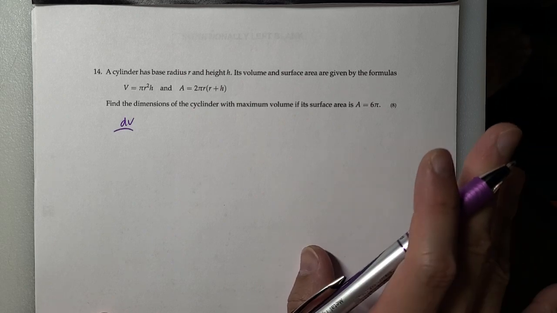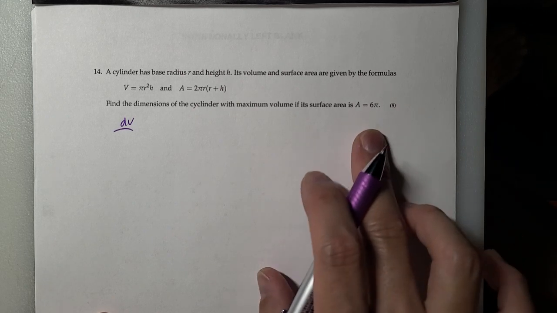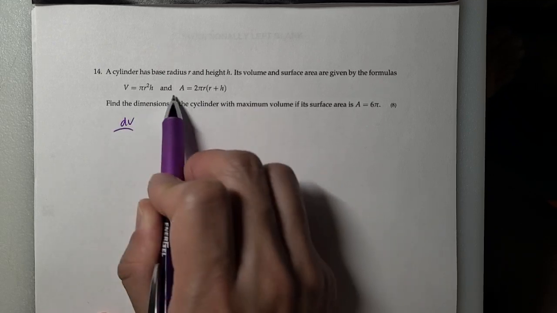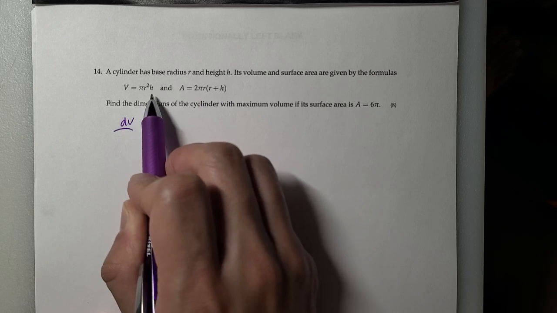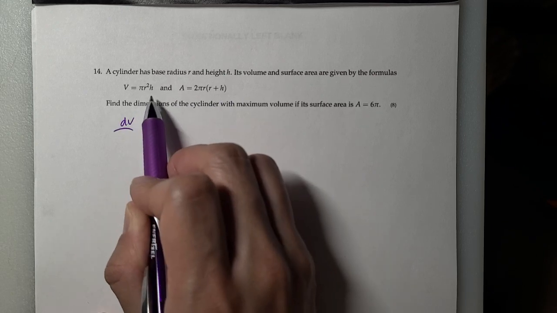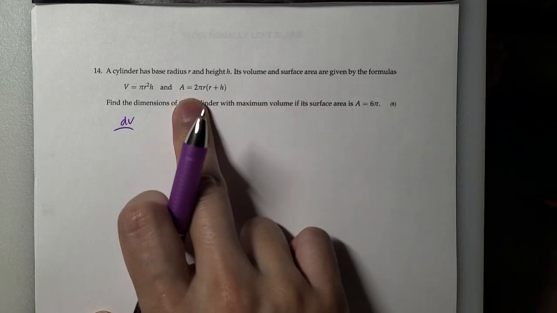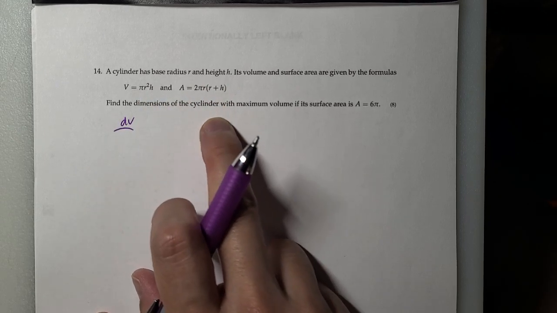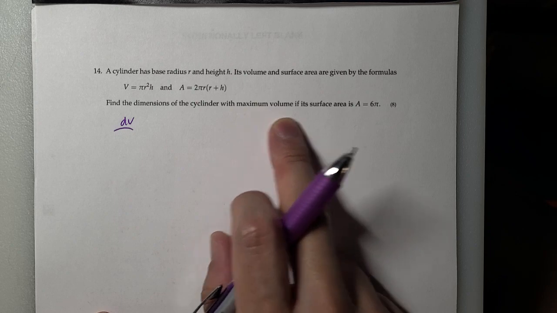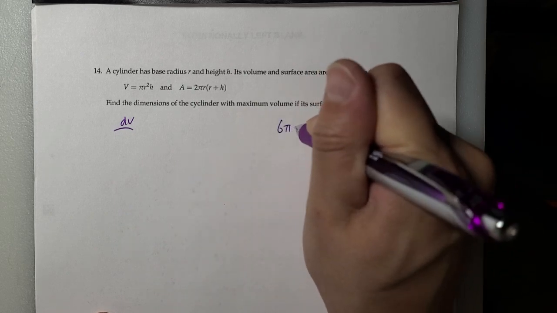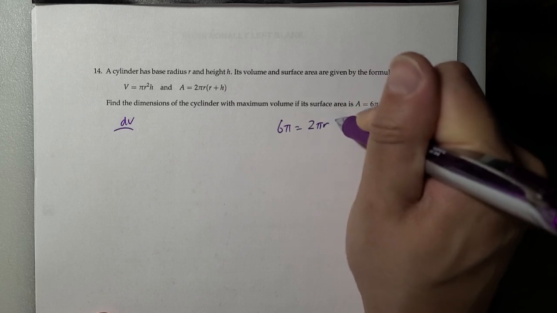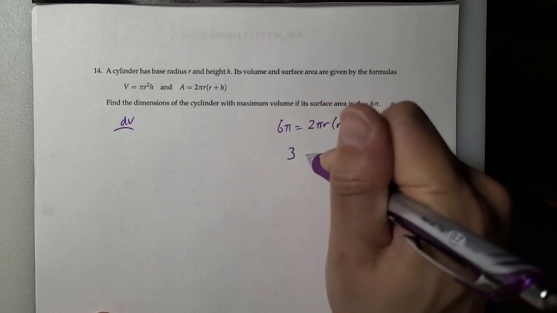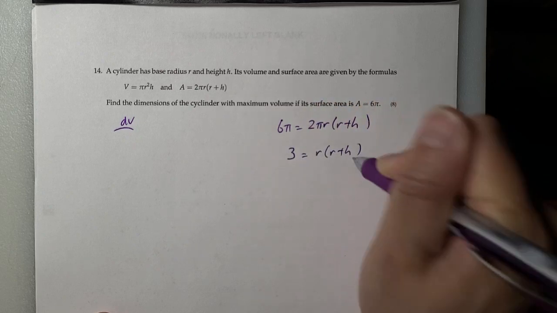Remember, we need a primary equation that optimizes what we want, so they give it to us. Primary equation, secondary equation, that's to help us eliminate, if there are multiple variables, down to one. That's the technique. There are two variables here, so we have to use this secondary equation to eliminate one of the two. We're given that the surface area is 6 pi, so let's use that formula they gave us. That would be 3 is equal to r plus h.